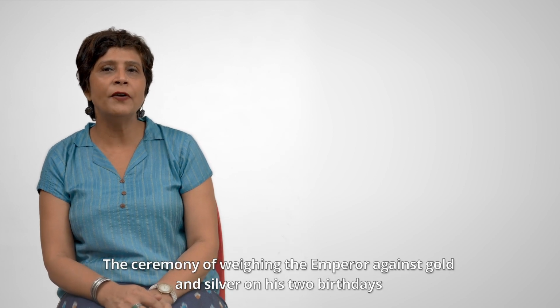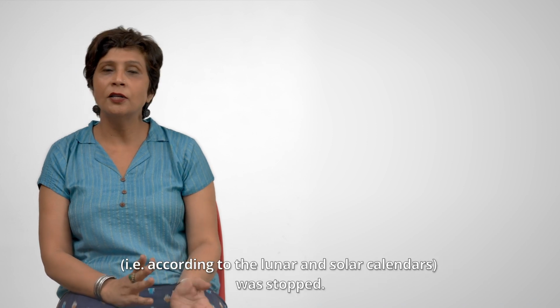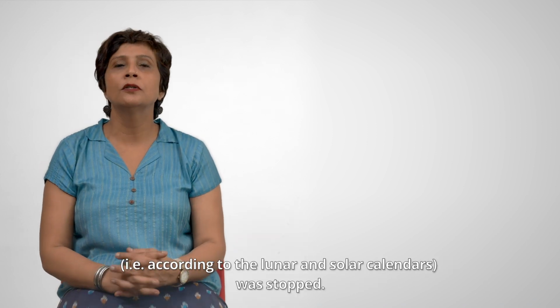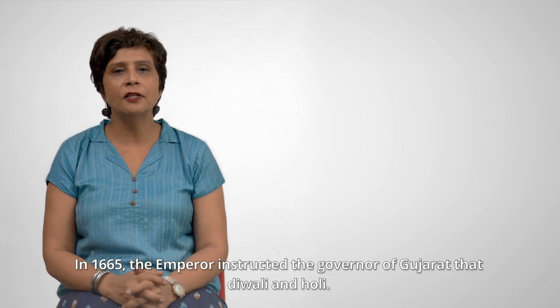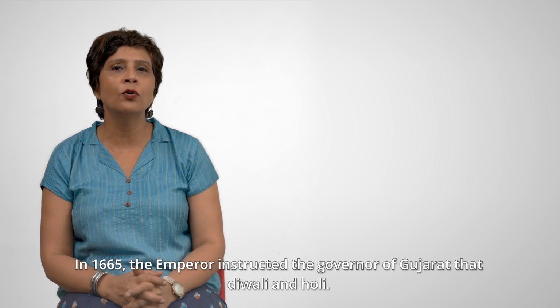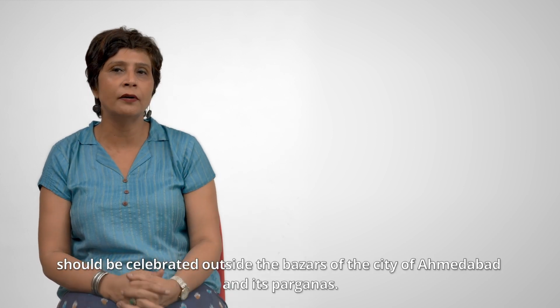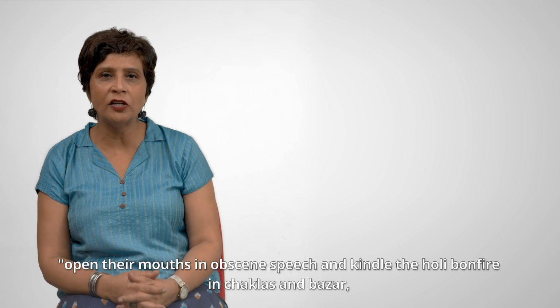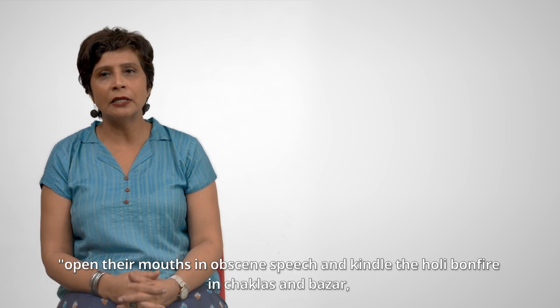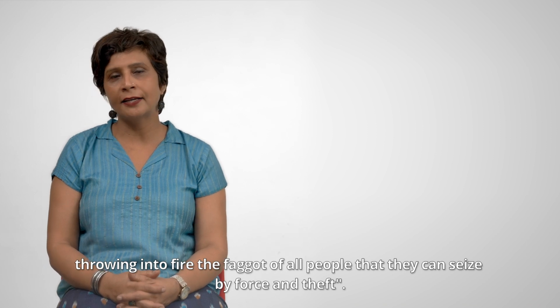The ceremony of weighing the emperor against gold and silver on his birthdays, according to the lunar and solar calendars, was stopped. In 1665, the emperor instructed the governor of Gujarat that Diwali and Holi should be celebrated outside the bazaars of the city of Ahmedabad and its parganas. The reason given for the partial ban on Holi was that the Hindus opened their mouths in obscene speech and kindled the holy bonfire in chaklas and bazaars, throwing into the fire the fagots of all people that they could seize by force, and theft.